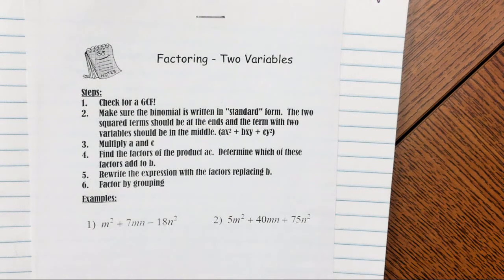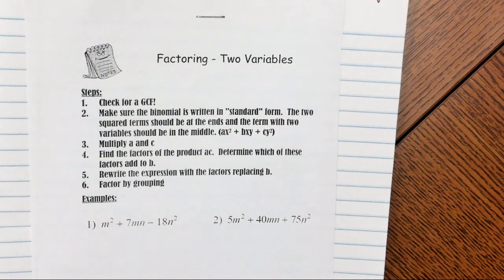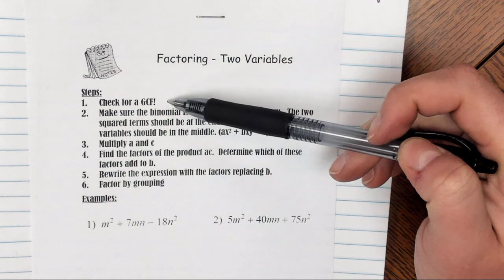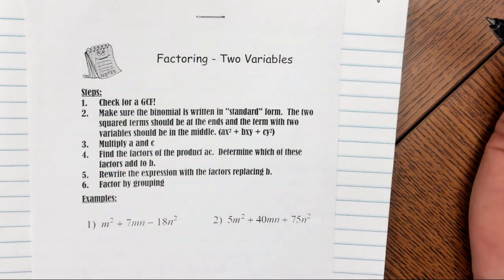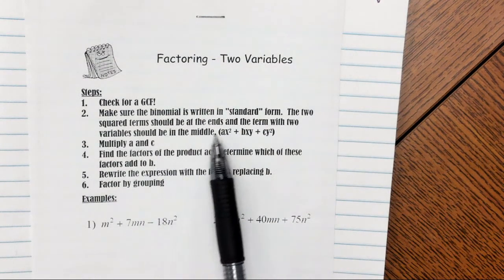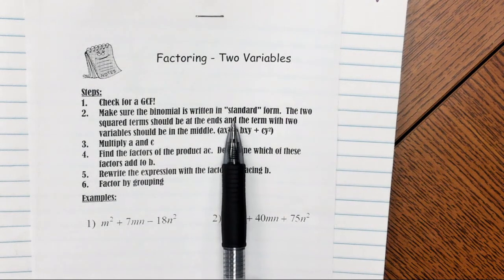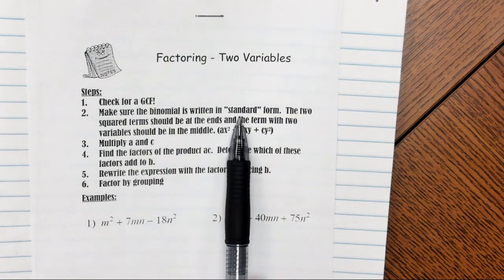In today's video, we're going to discuss how to factor a trinomial when there are two variables involved. The steps are pretty much the same as before, except that it looks a little bit funny because there are two variables. So, quick refresher, the first thing you always want to do is check for a GCF, a greatest common factor. Make sure that the binomial is written in standard form, and I put standard in quotes this time because it looks a little different.